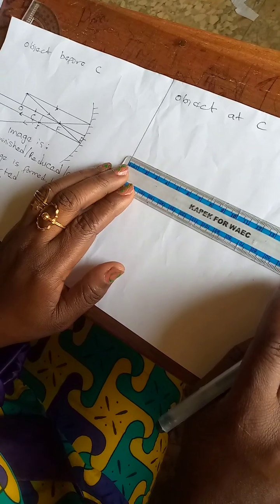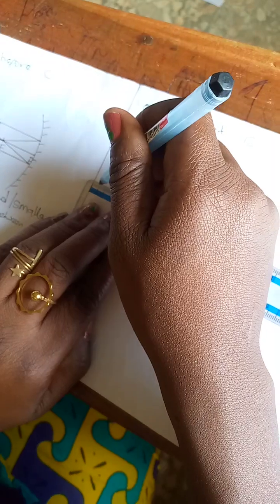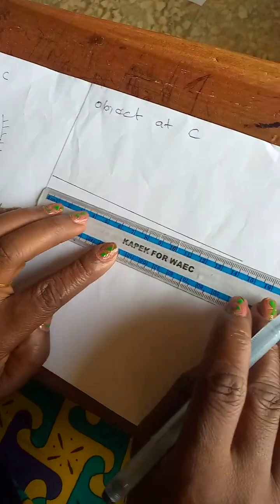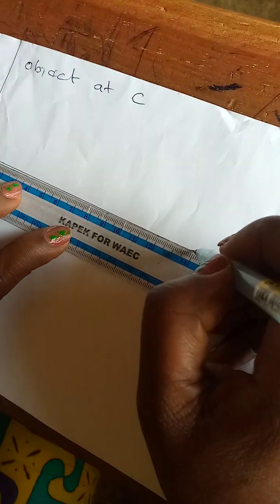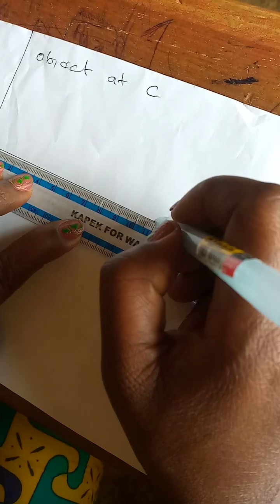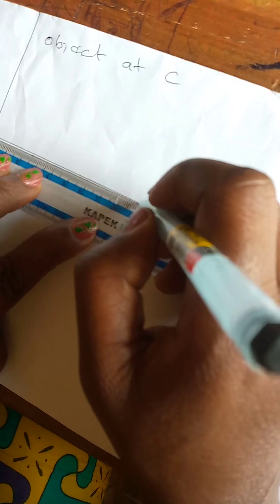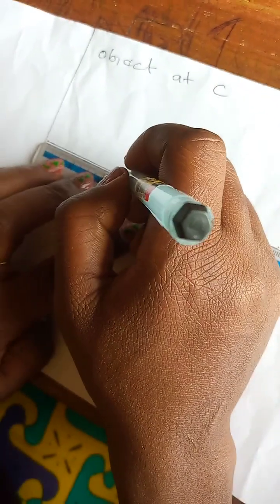We are going to draw the principal axis, which is a straight line. We'll use 3 centimeters like we did before. Make sure you are using 3 centimeters all through. 1, 2, 3.